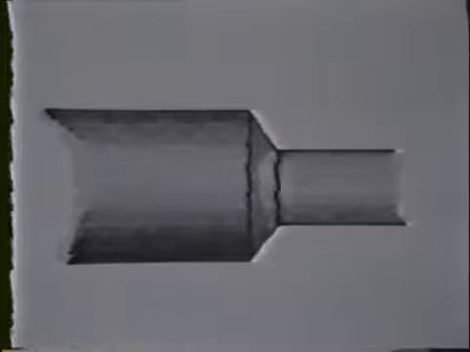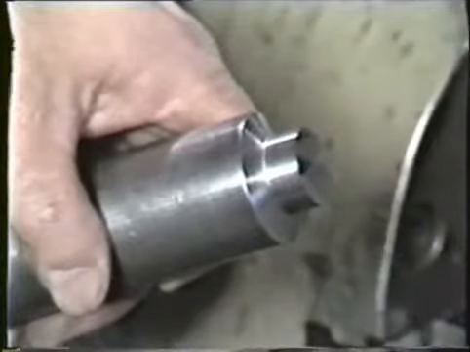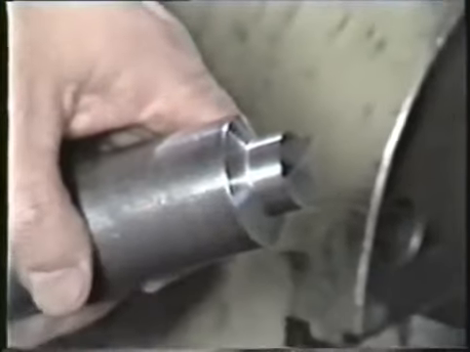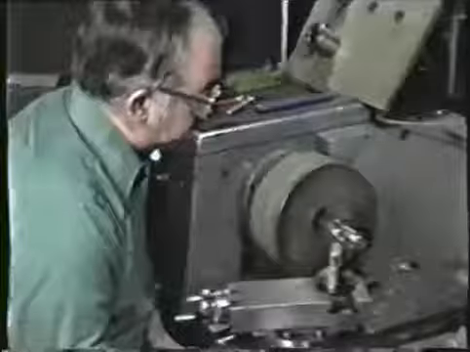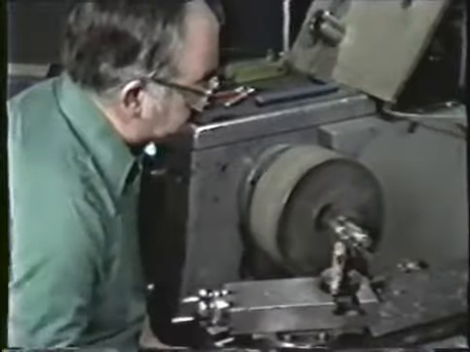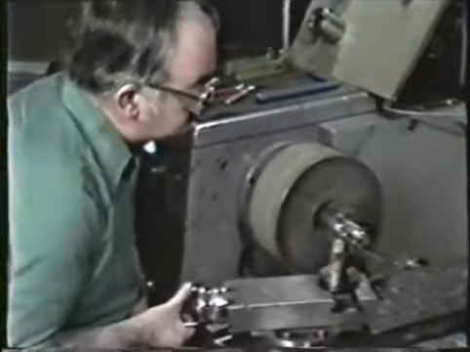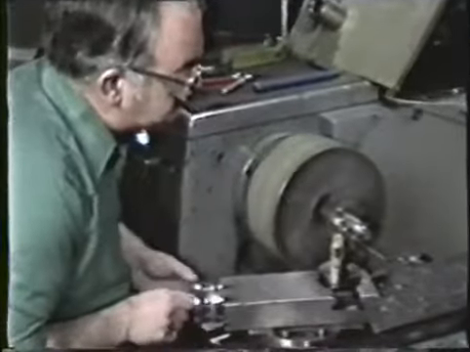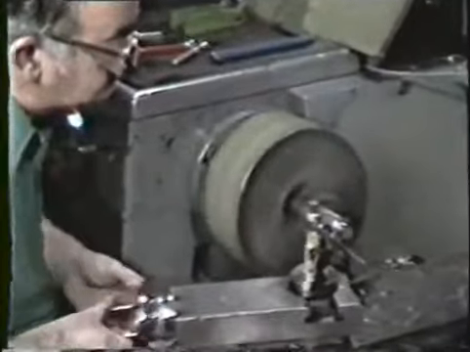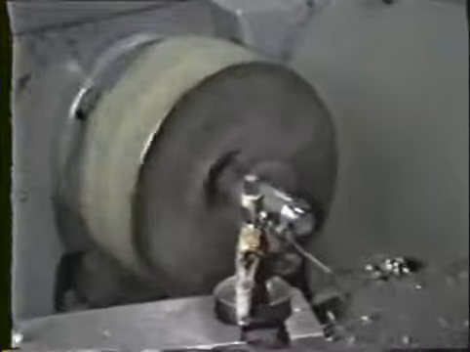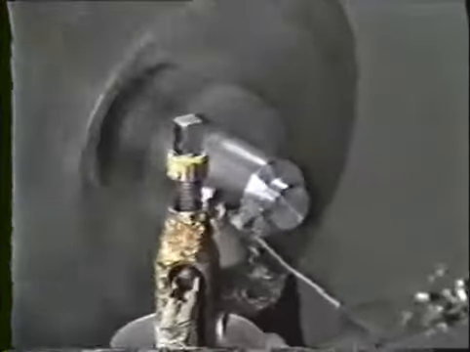Angular shoulders are not as common as filleted shoulders, but they are sometimes used to strengthen a corner. They also eliminate sharp corners and improve the appearance of a part. Angular shoulders are not as strong as filleted shoulders, but they can be produced more economically. To machine an angular shoulder, you can use a side finishing tool or a turning tool set at the proper angle.